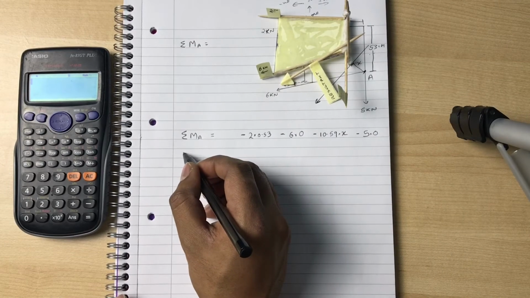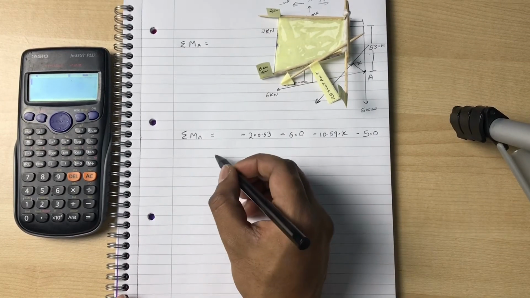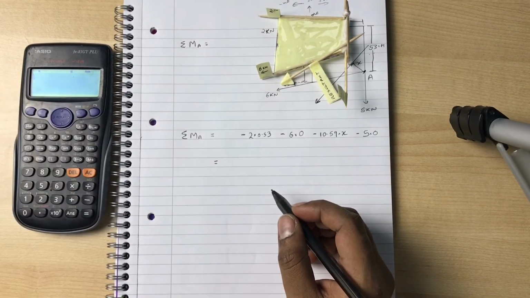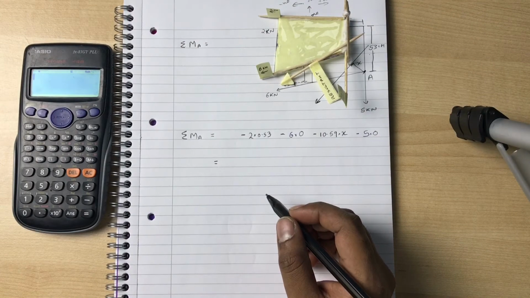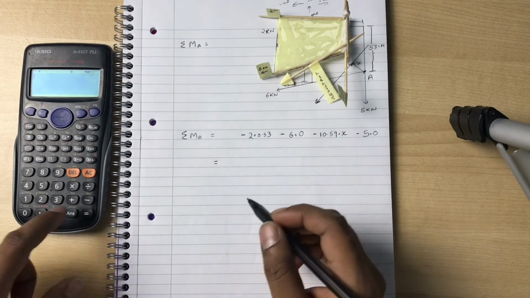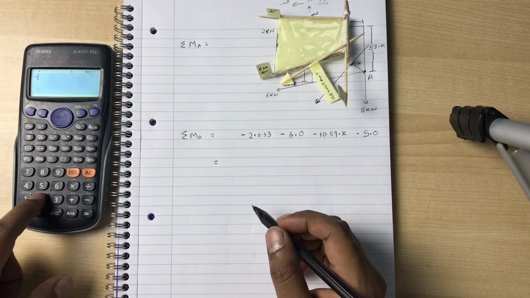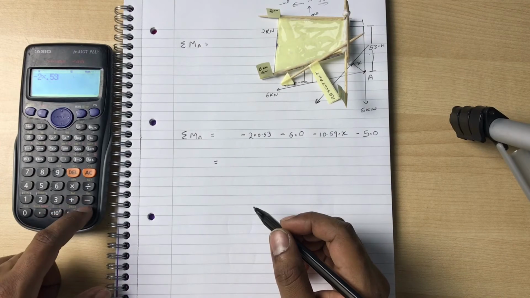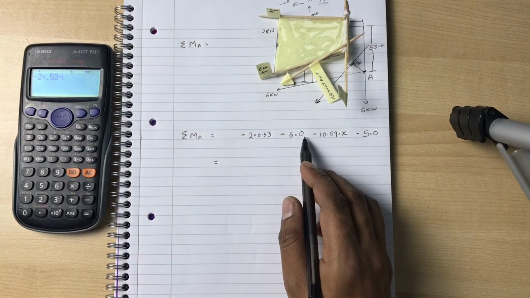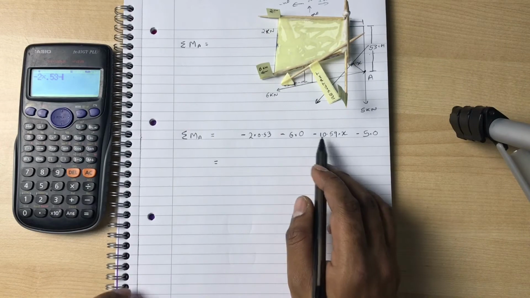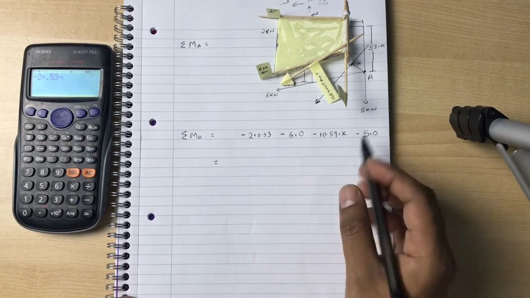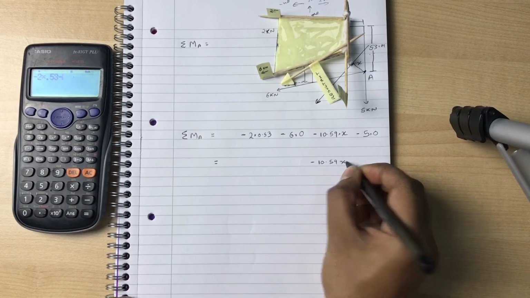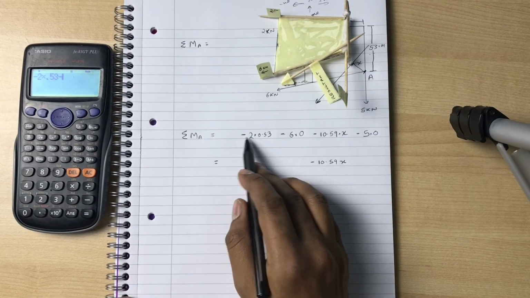So what we get here is equal to, calculator, minus 2 times 0.53 minus 6 times 0 is going to be 0, minus 10.59x, and minus 5 times 0.